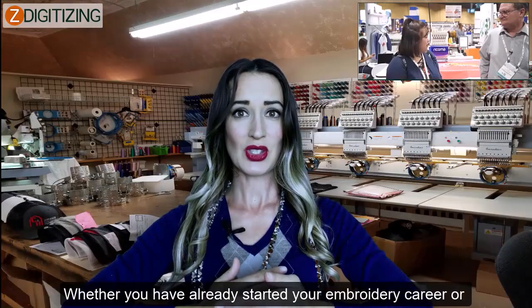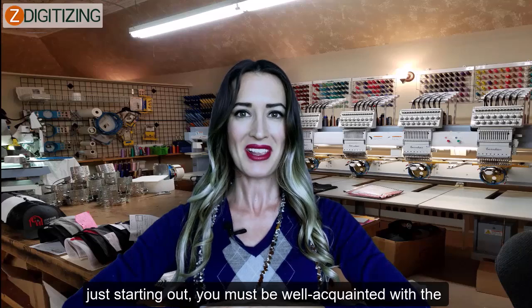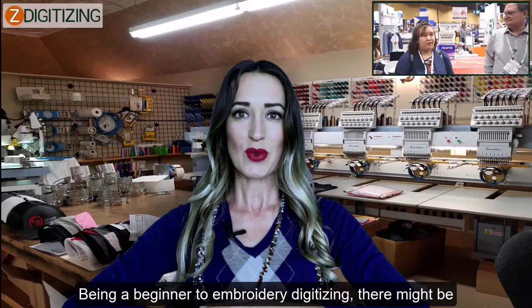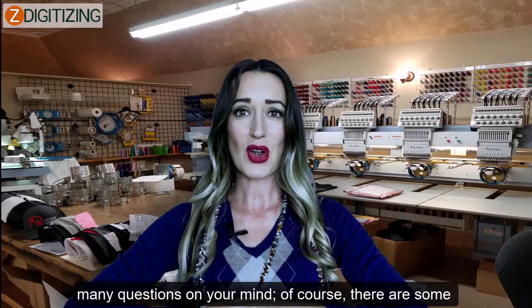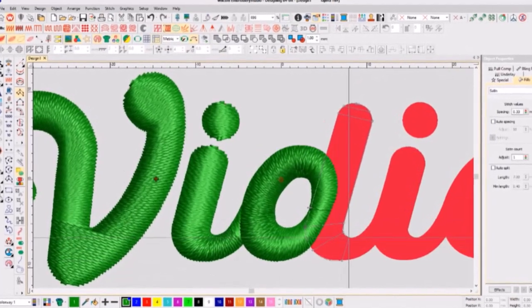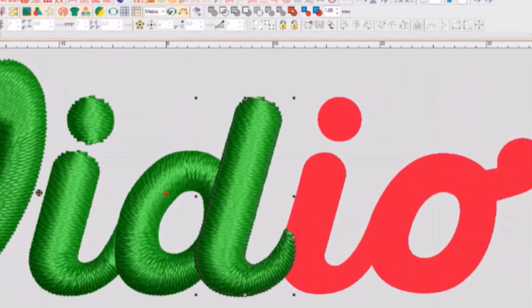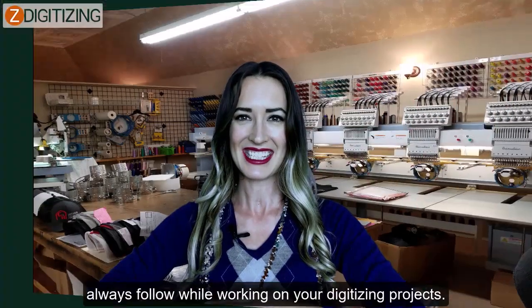Whether you have already started your embroidery career or are just starting out, you must be well acquainted with the embroidery convention. Being a beginner to embroidery digitizing, there might be many questions on your mind. Of course, there are some underlying technical aspects that one should keep in mind while working their way in. Let us talk about some of the best practices that you should always follow while working on your digitizing projects.